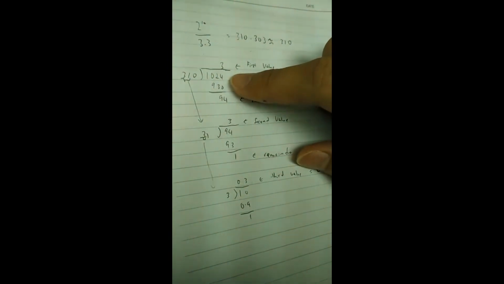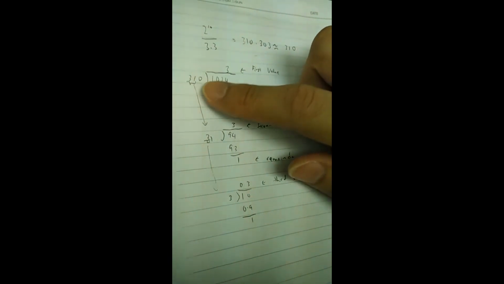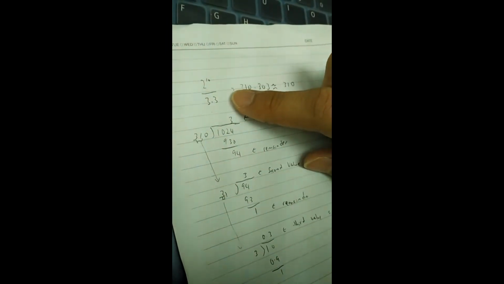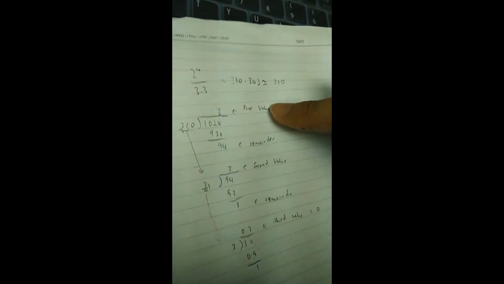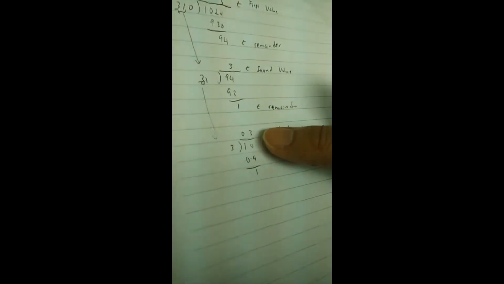So you get 2 power of 10 divided by 310. 310 we get from here: 2 power of 10 divided by 3.3 volt. So this is our first value. Our remainder over here, we divide again. We get a second value as integer, and then this is our third value. It's 0.3, but then we declare as integer, so we can't show the decimal of 3 over here.